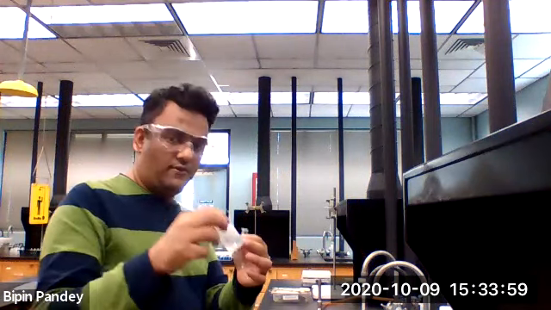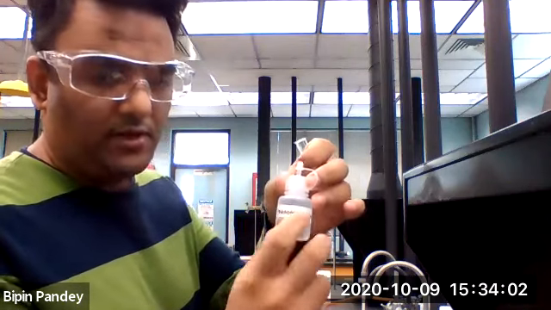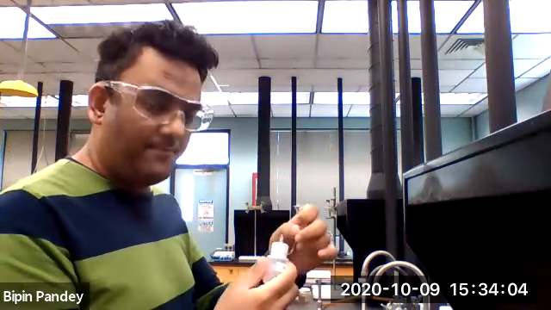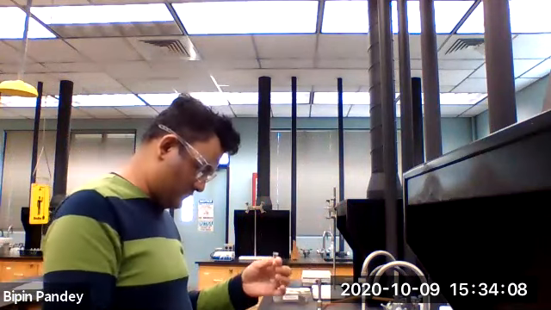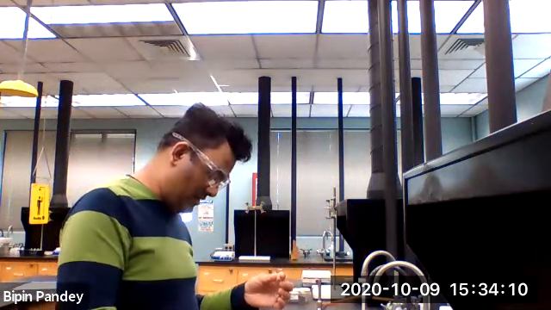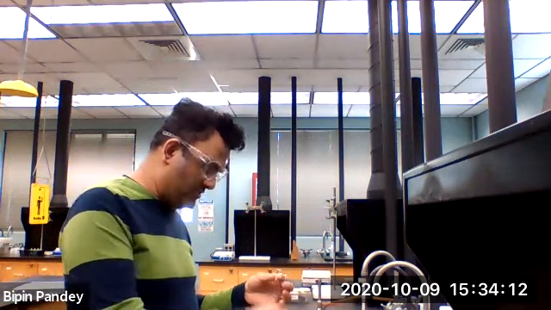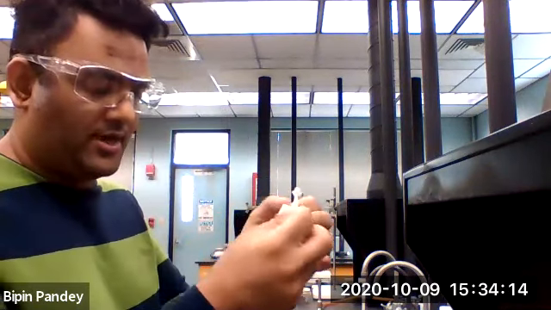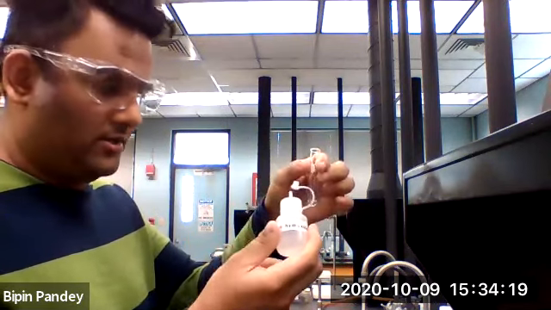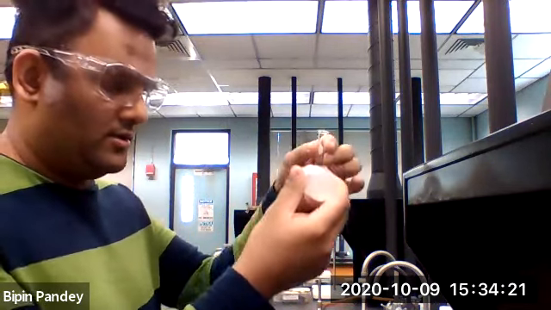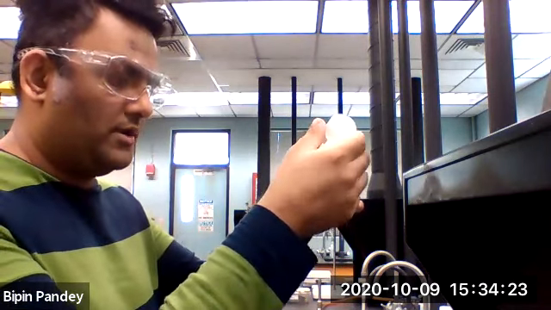Let me add the indicator, phenolphthalein, 1 drop. And then I'm going to count how many drops of sodium hydroxide I need to convert the solution from colorless to pink.